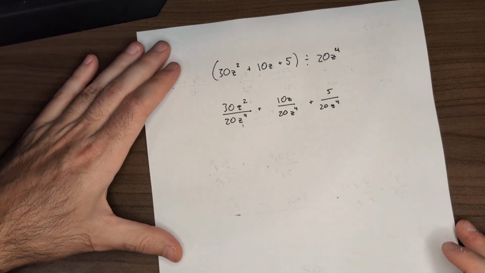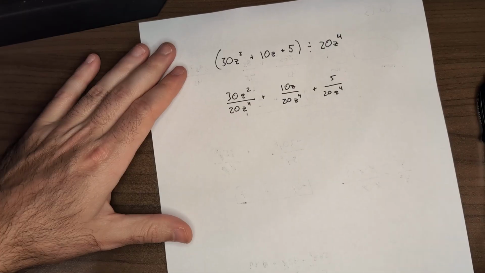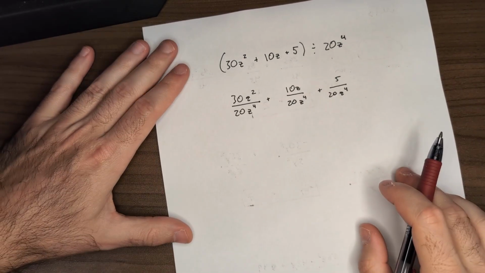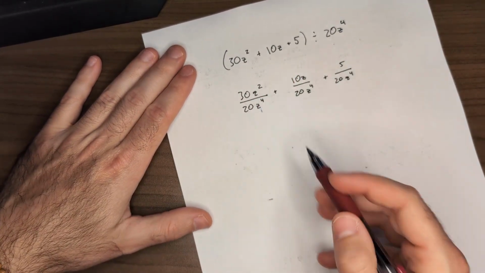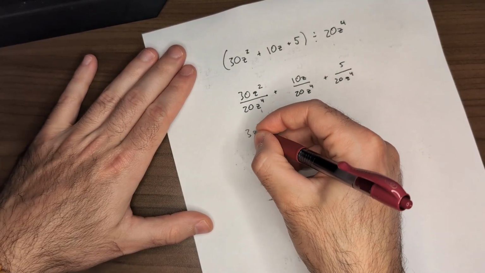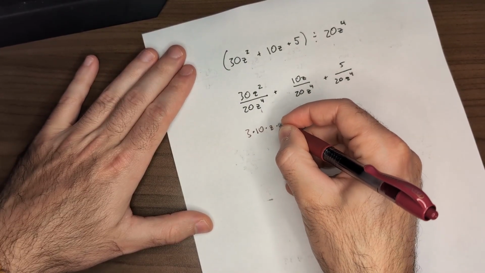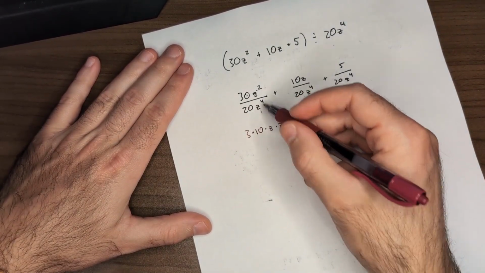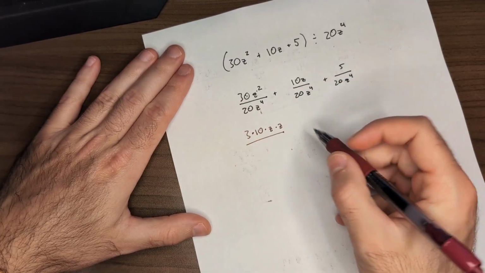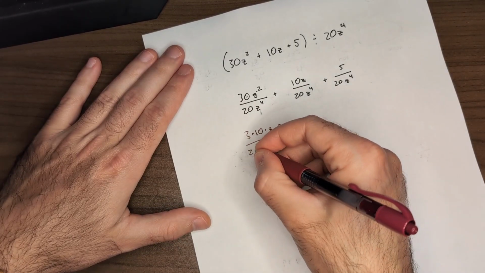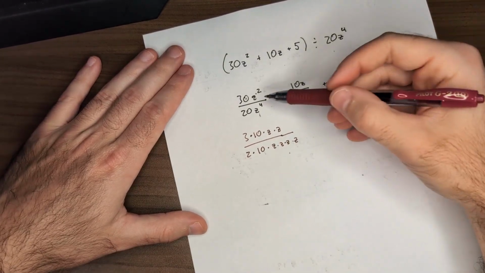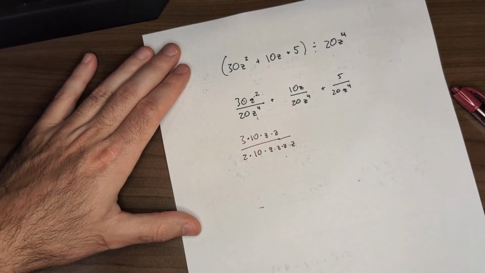If you want to challenge yourself and try to do this, pause the video. But if you are like most students and do not heed my advice, I will just do this because you're going to wait for the answer anyway. So we have a 30 divided by 20. If we need to simplify this, this is really 3 times 10 times z times z. You see how 30 z to the power 2 is 3 times 10, which is 30, times z times z over. And how can we break this 20? We can break it into 2 times 10 times z times z times z times z. These two are the same. We just broke it down into smaller parts.